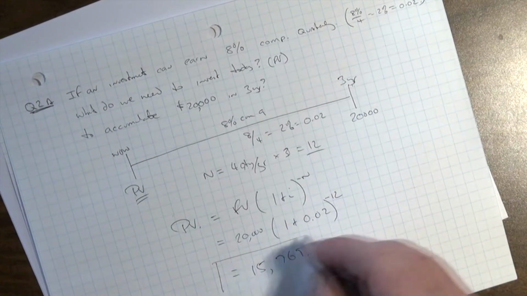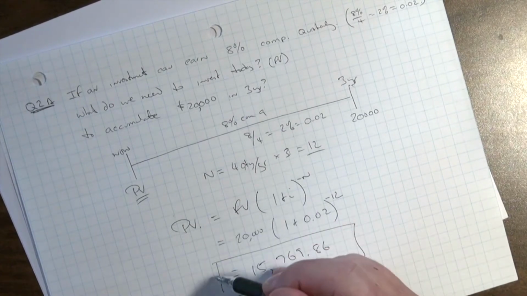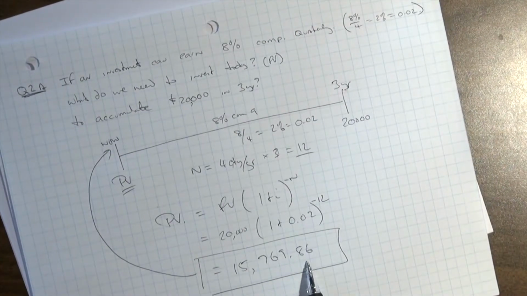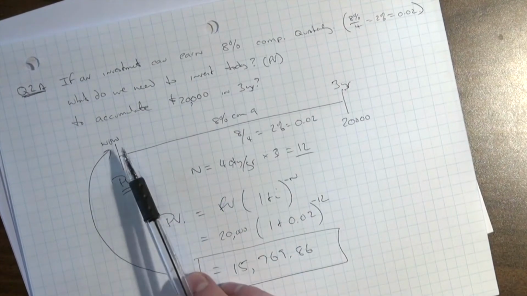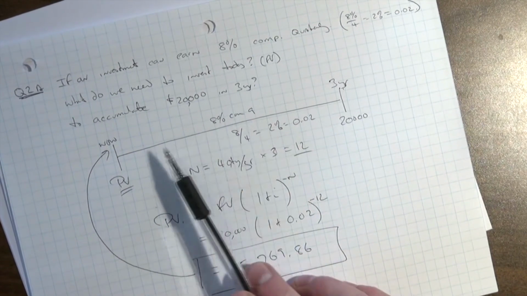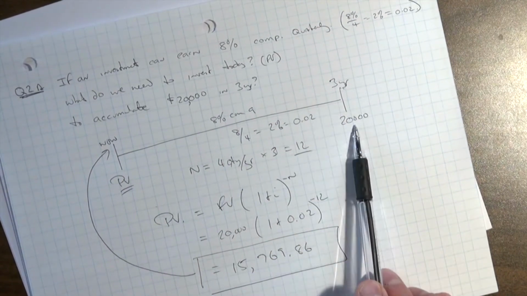And that's $15,769.86. So what we're really saying is that if we had $15,769.86 now, and put it in this savings vehicle earning 8% compounded quarterly for 3 years, it would add up to $20,000 in 3 years.